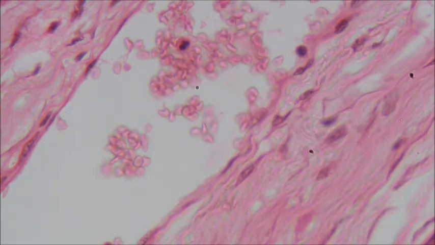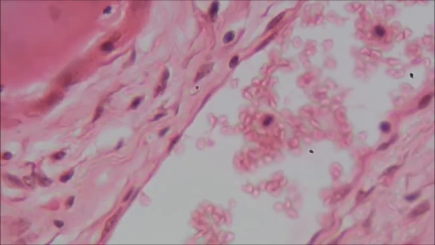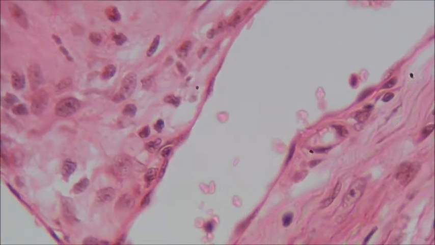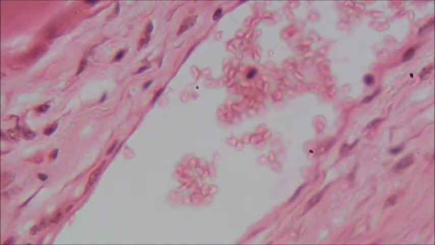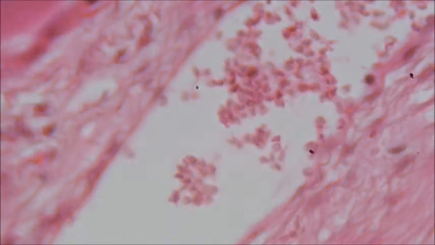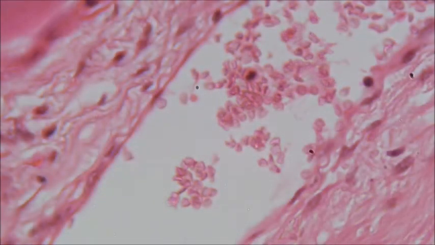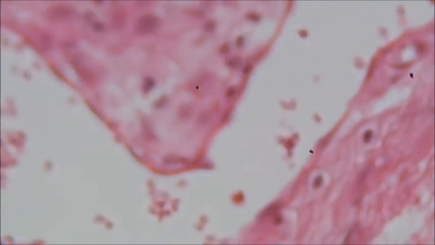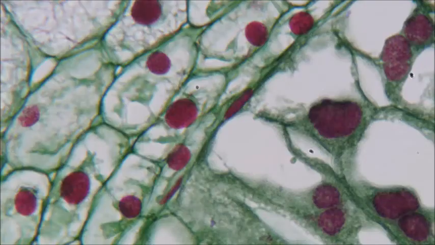Okay, now this area, can you recognize those cells right there? Do they look like something that we have just viewed? If you said human blood cells, you are correct. So this cavity right here is a blood vessel, like a vein or an artery or something like that. And all those little cells in it is the blood flowing through. So that's pretty cool. Keeps going out of focus, sorry guys.